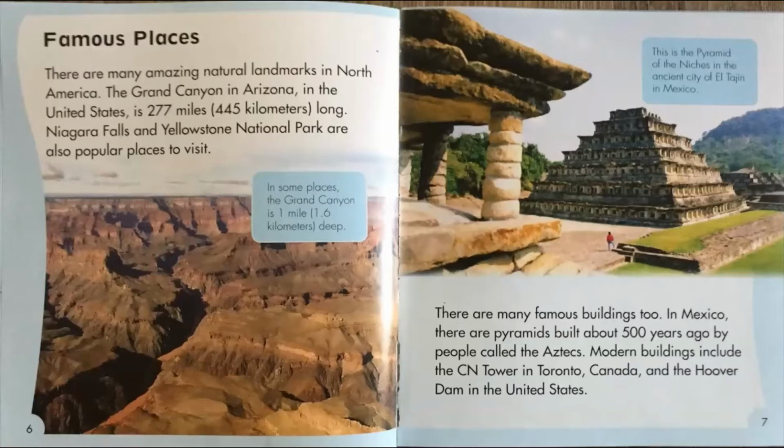In Mexico, there are pyramids built about 500 years ago by people called the Aztecs. Modern buildings include the CN Tower in Toronto, Canada, and the Hoover Dam in the United States. You can see these blue bubbles that tell a little bit more information about these pictures. We call them captions. Your teacher might stop and read these captions to learn a little bit more about these famous places.